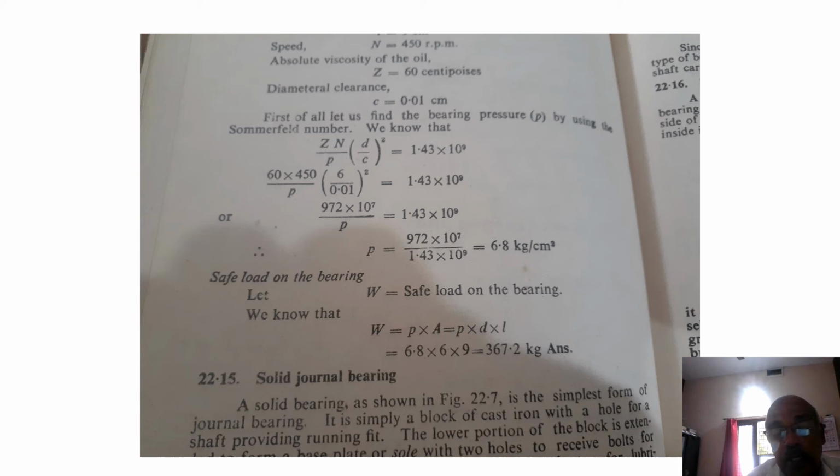Other guidelines, I hope it is 100% clear to you. In this question we take the Sommerfeld number, write the equation. First you find the pressure value P, then from the pressure you go for the calculation of load, because load is equal to pressure into area coverage. Area coverage means L into D, length into diameter. How it is so, you have to imagine the bearing. You have to imagine in your mind. Why am I taking L into D?